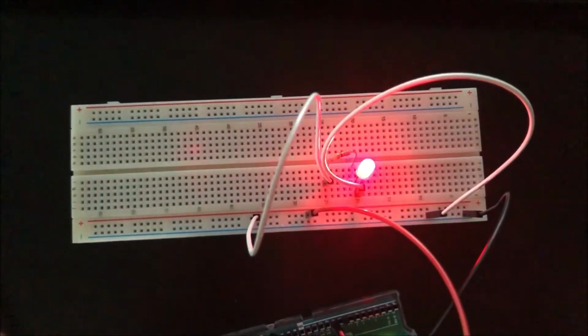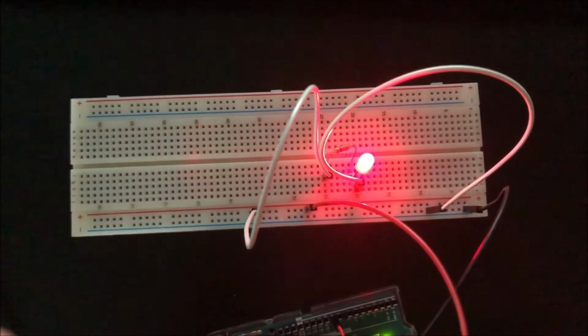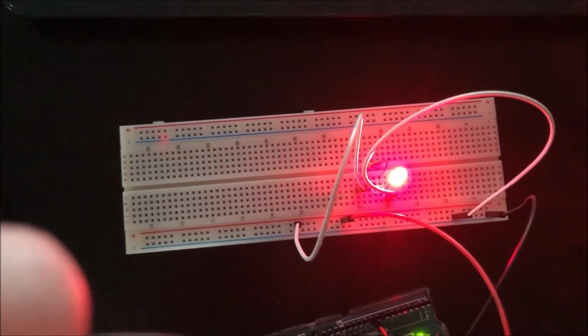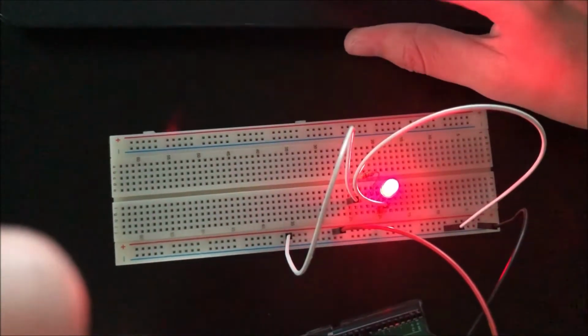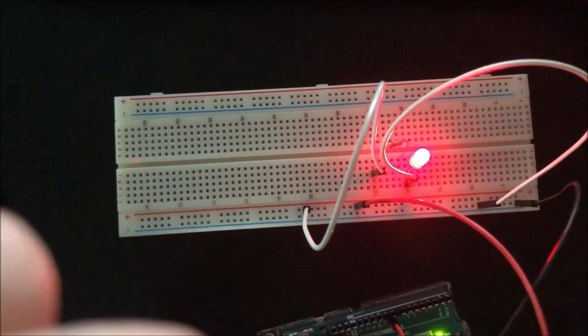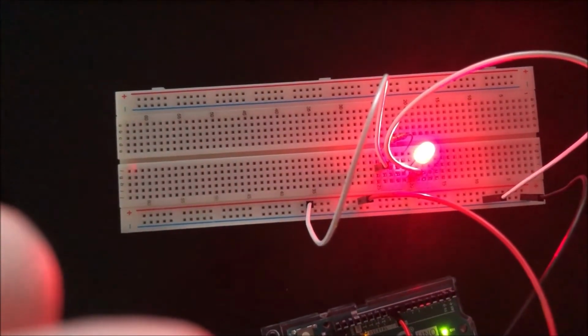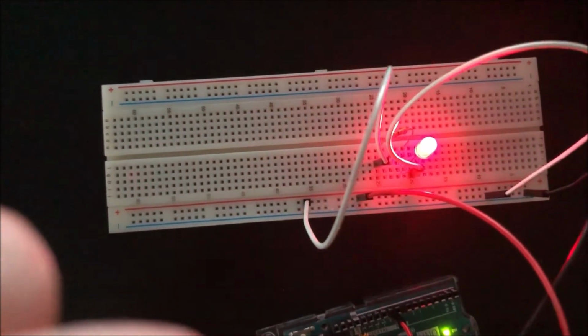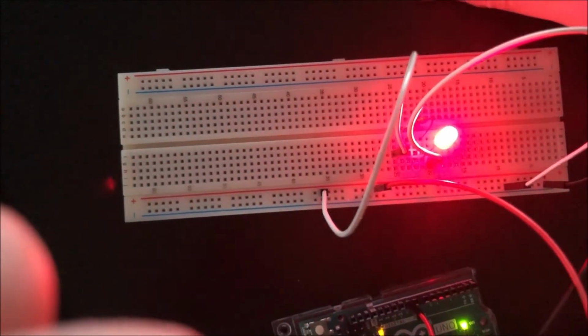This is the fade code as it appears with the LED. I currently have the duty cycle set to 60. Now let's compare this with 0. As we can see, the time it takes for this to fade is much shorter than it had been.